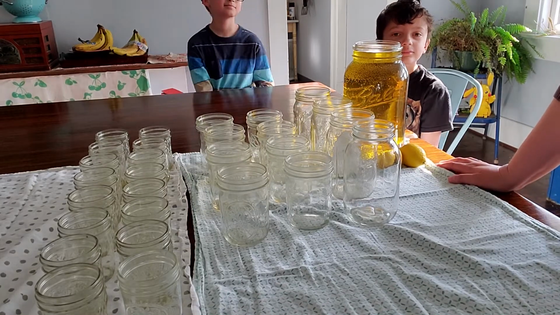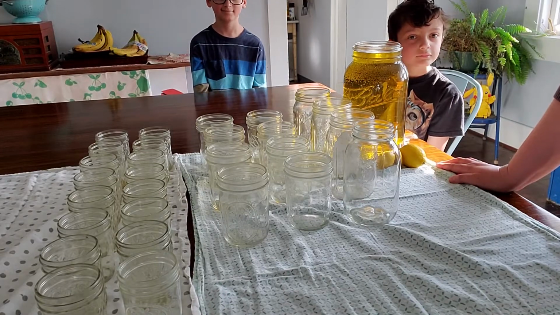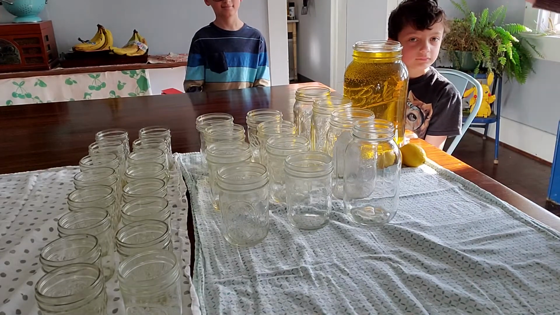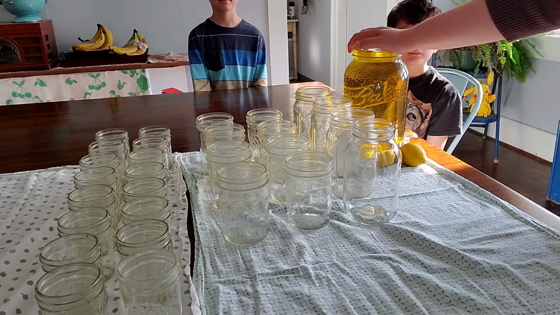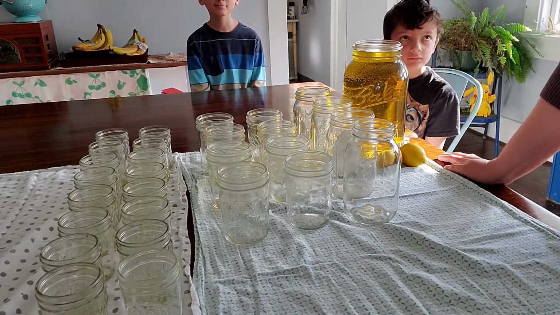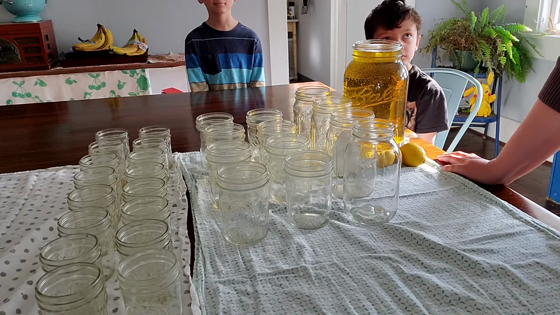Okay guys, Henry and Max are here and they're going to help me work on some unit conversions. We're going to talk about capacity, and that means how much something holds. Now here I have a gallon of lemonade, and I was wondering, boys, do either of you know how I can divide up that gallon into equal measurements?